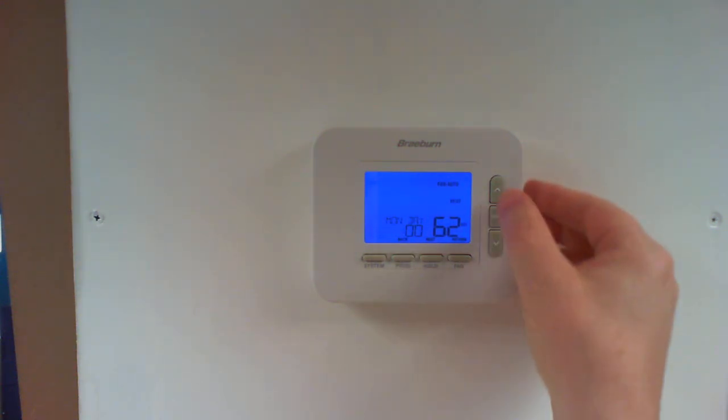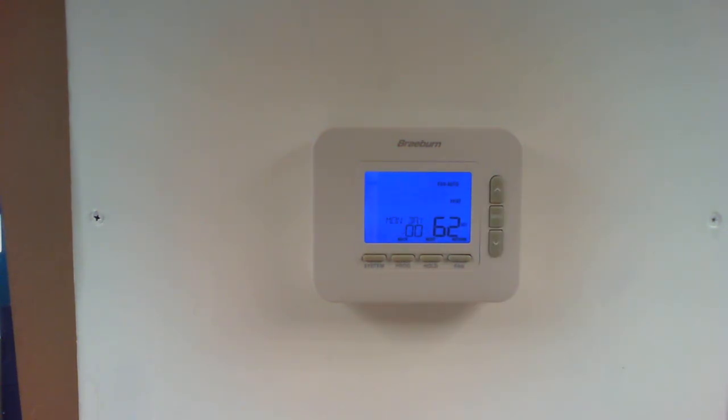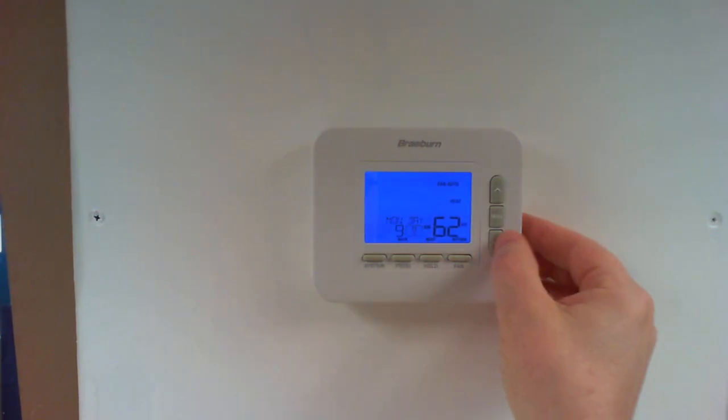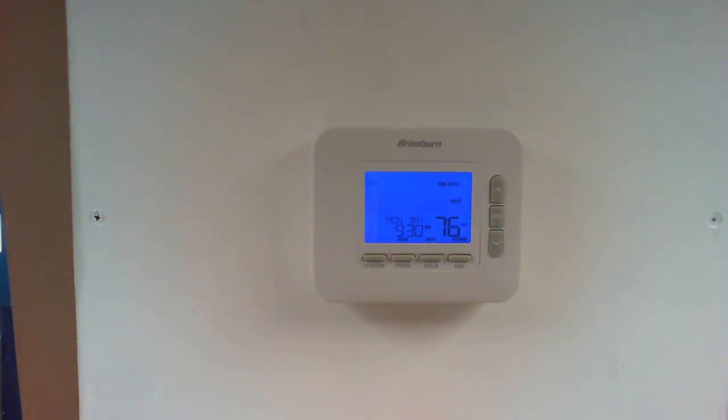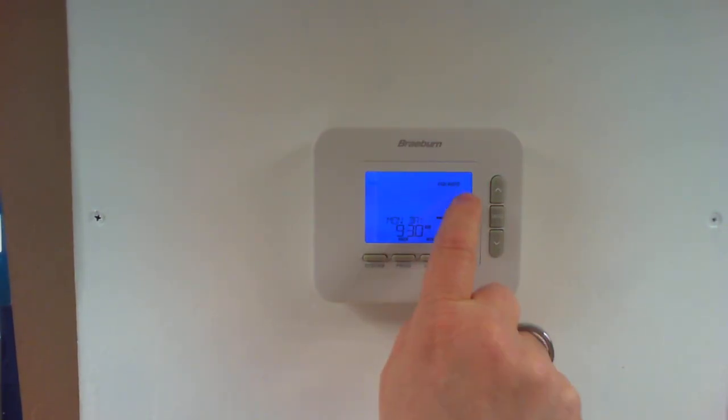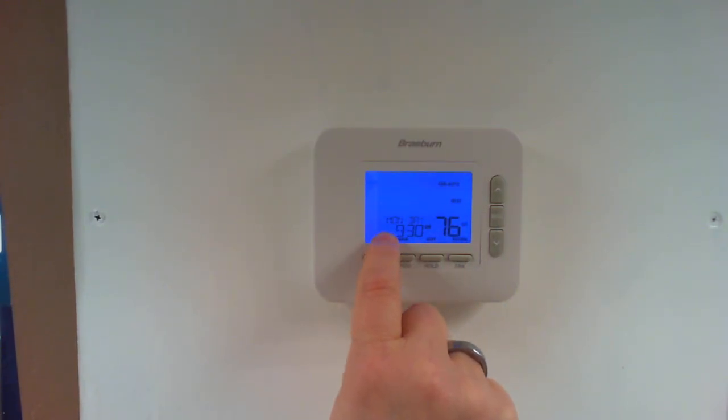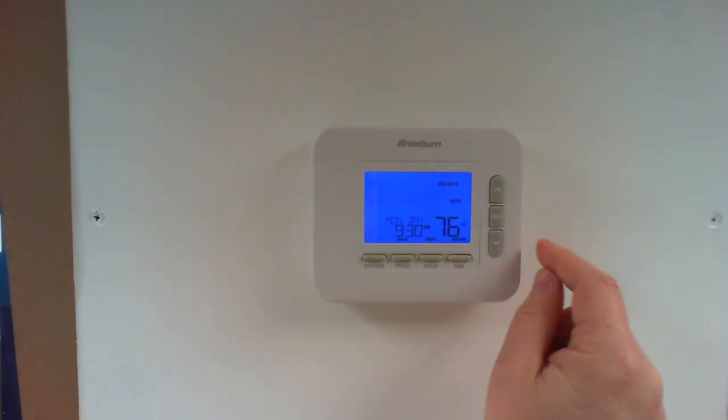This is set for 8. Let's change it to 9. Press next. The minutes start flashing. Let's go to 9:30. Press next. And we can set our temperature. Let's set it to 76. Okay, 76. Press next again. And of course, the fan mode blinks, and you can set your fan mode for that period, the day period.